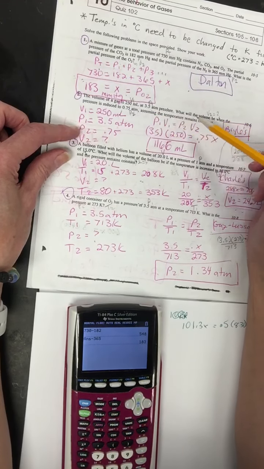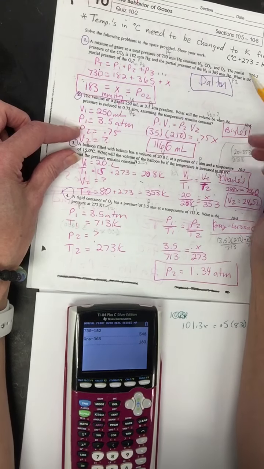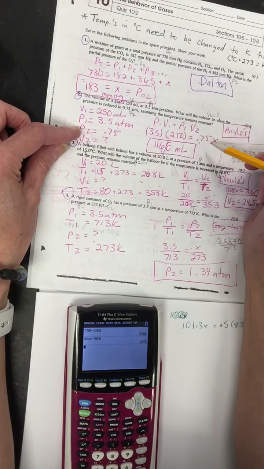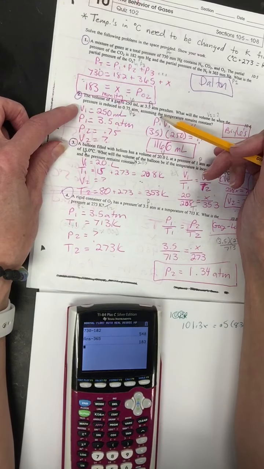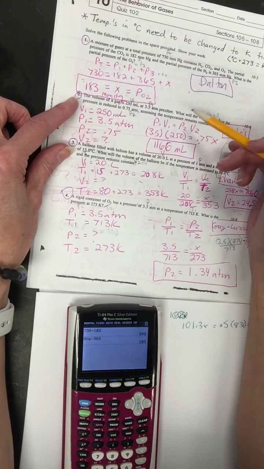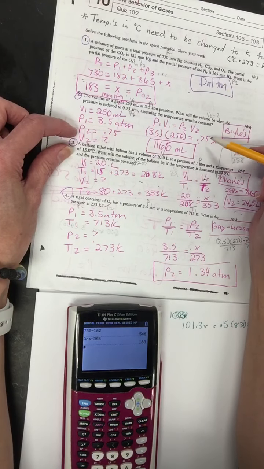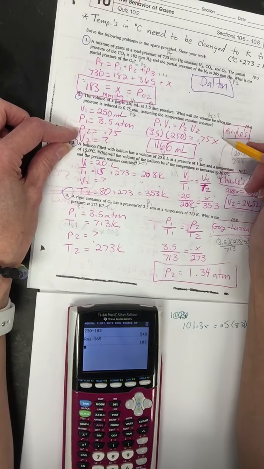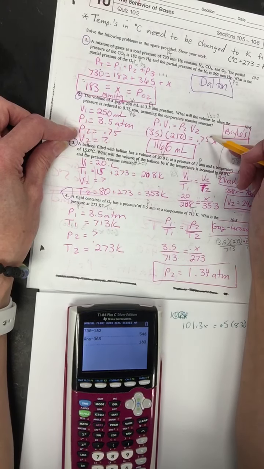Okay, so now I think which formula has pressures and volumes? Why, that's Boyle's. I write it down, and underneath the letters, I write what they are. So P1 is 3.5, V1 is 250, P2 is 0.75, and V2 is what we don't know, so I write X. Now, why is X not alone? It's being multiplied by 0.75.